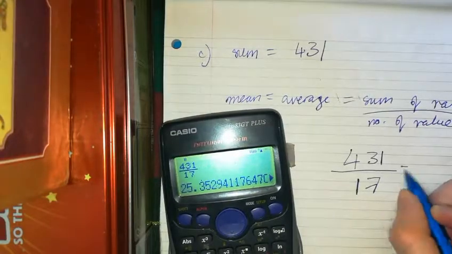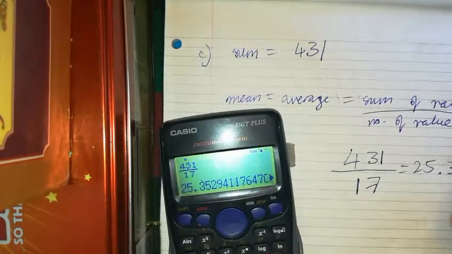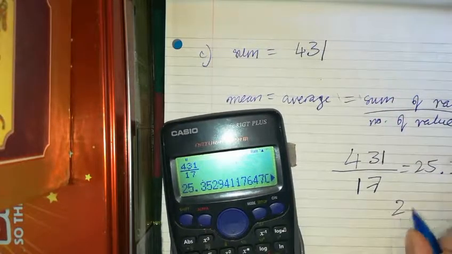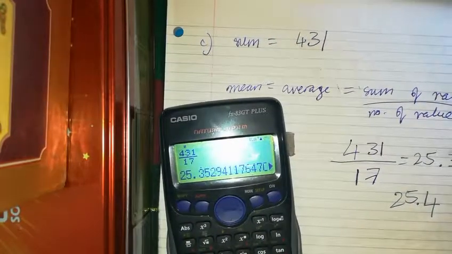and then we get 25.35, and it'll probably say correct to 1 decimal place, so 25.4 copies is the mean number of copies sold per week.